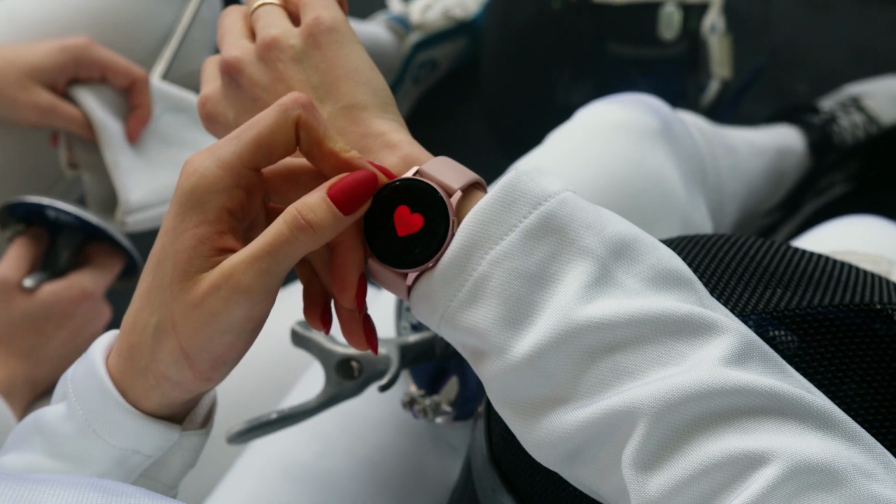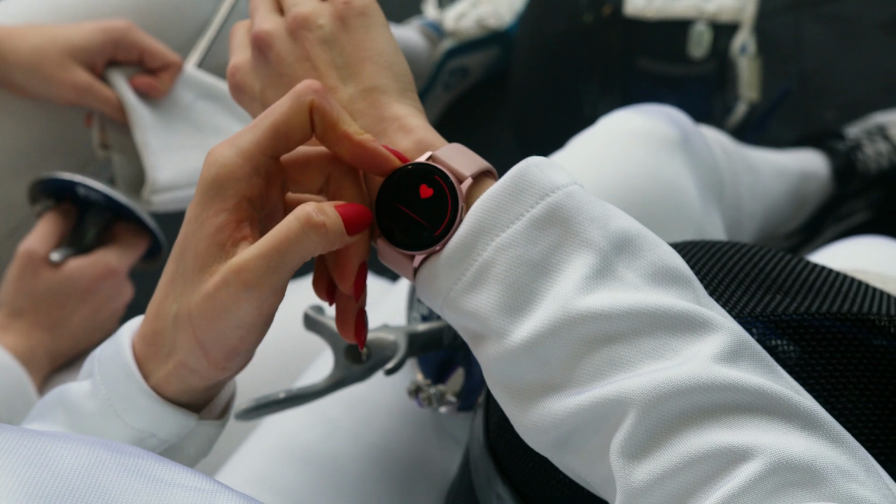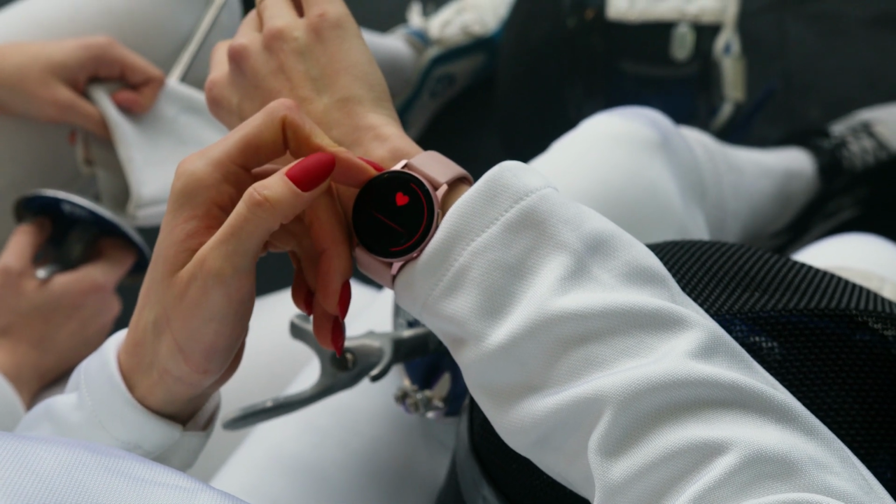The next classification is based on location of wear. The first one will be wrist-worn devices. Smartwatches and fitness trackers are examples of wearable devices worn on the wrist. The next one will be clothing embedded sensors. These are sensors integrated into clothing such as smart shorts or sports bras.